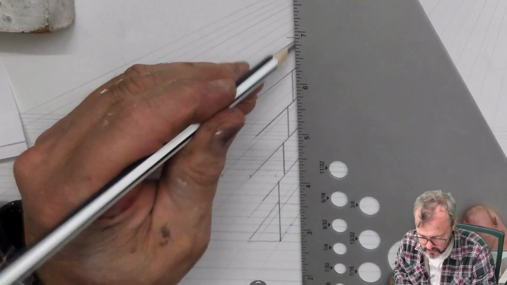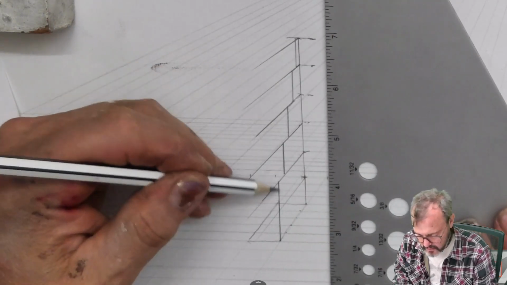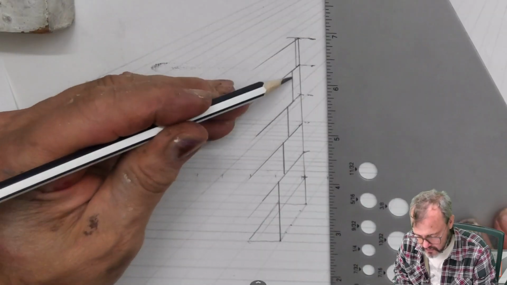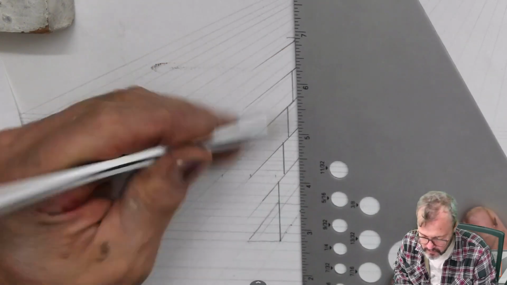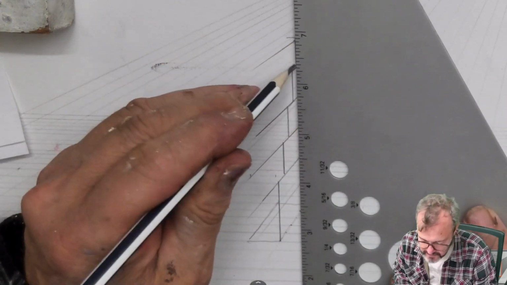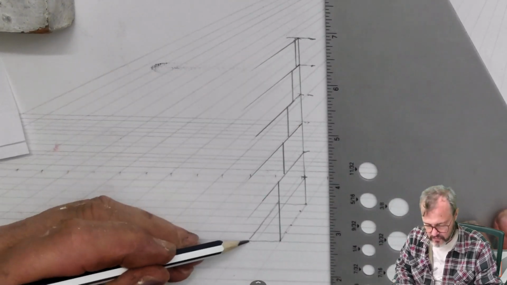And 1 more. So we've got 2, 3, 4, 5, 6. You'll notice that last step is really foreshortened.